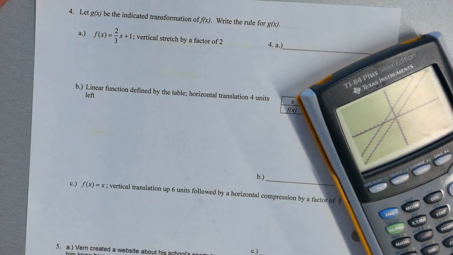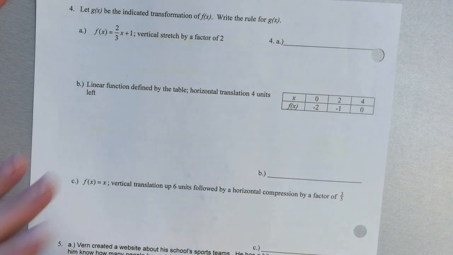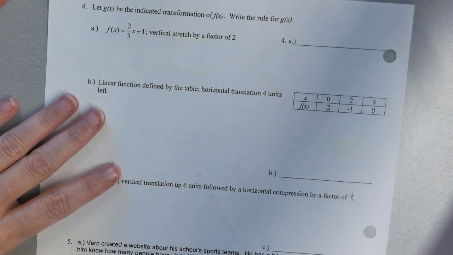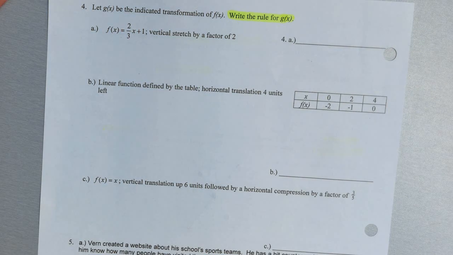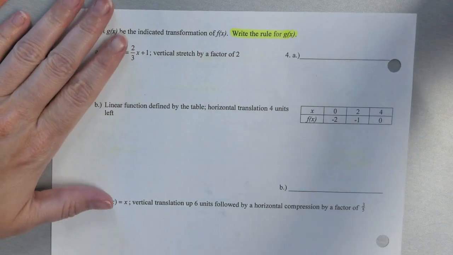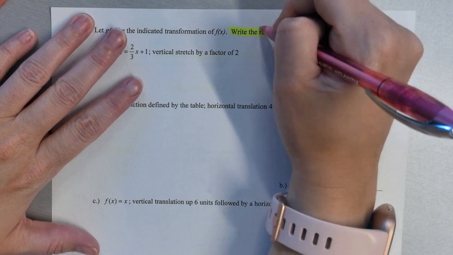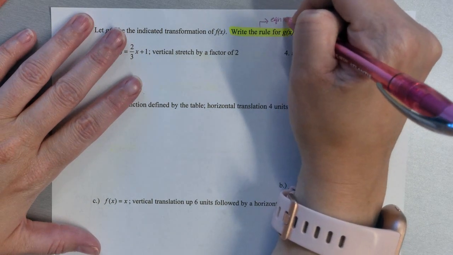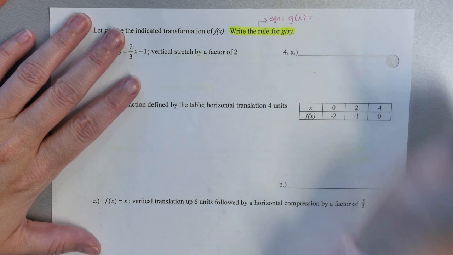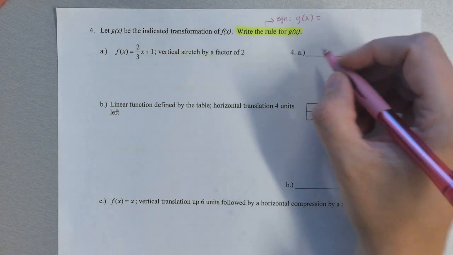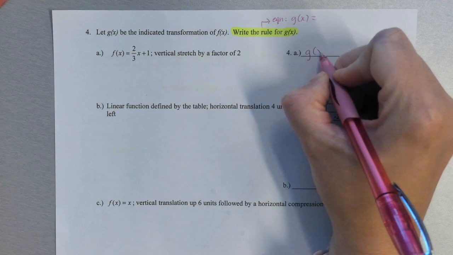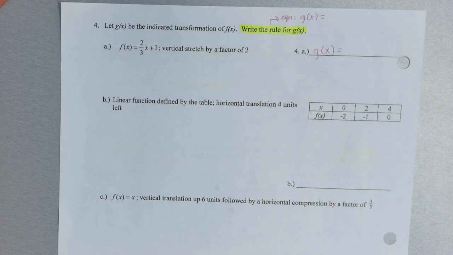And remember, what does rule mean? If you're writing the rule for something, what is it? What should your final equation look like? Oh, I just told you. What should the rule look like? It should be an equation, right? So when you're writing the rule for g of x, it's going to be an equation, and the proper notation is g of x equals. So that's one of those notation things where we have to make sure we have that correct. So if you even want to put it right away, if you're somebody that's going to forget to have that proper notation, you can write that down right away.